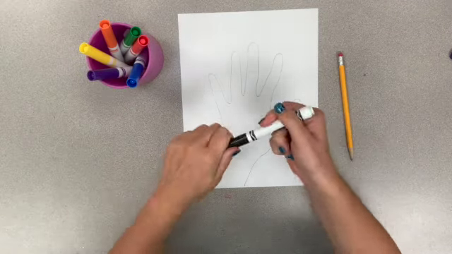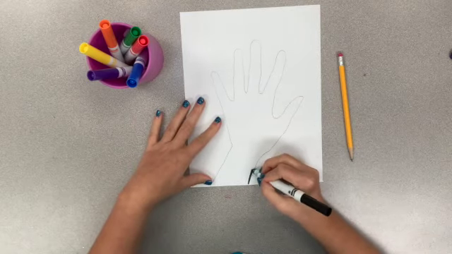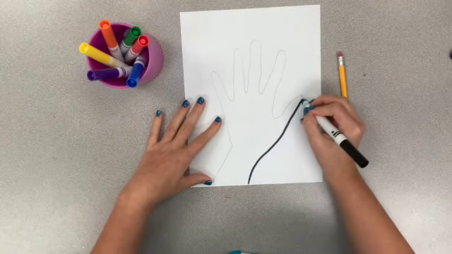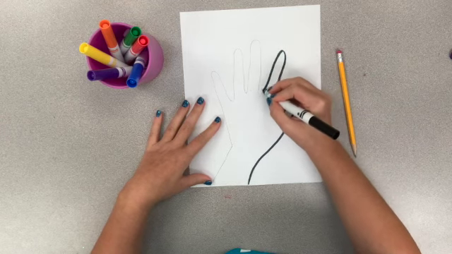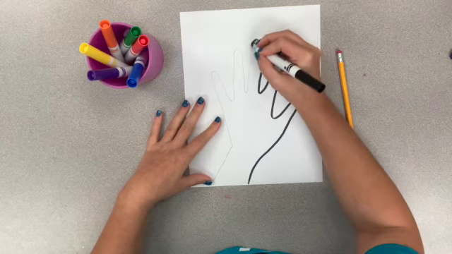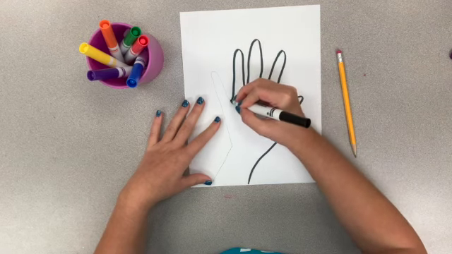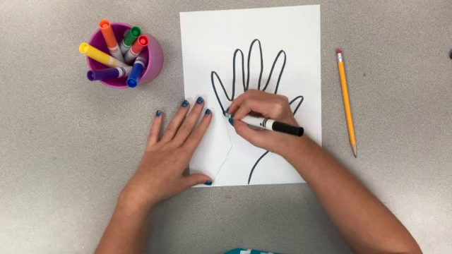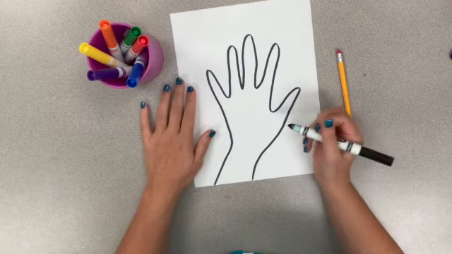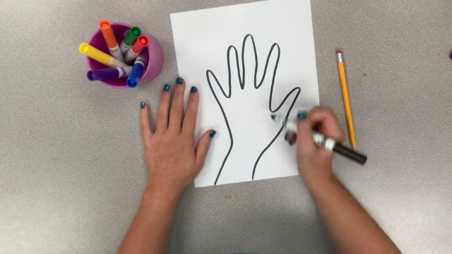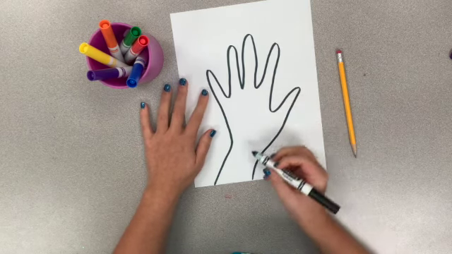What you're going to do next is we are going to trace the pencil line with a black marker. That way our hand stands out. Next, with our black marker, we are going to divide or split our hand into different sections.